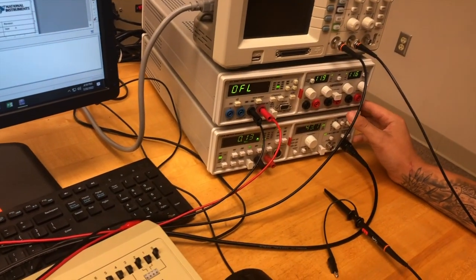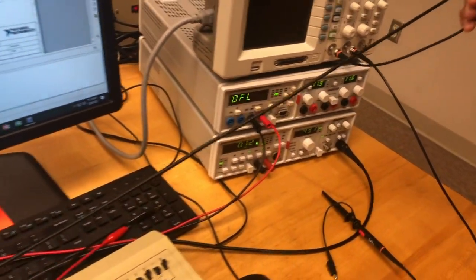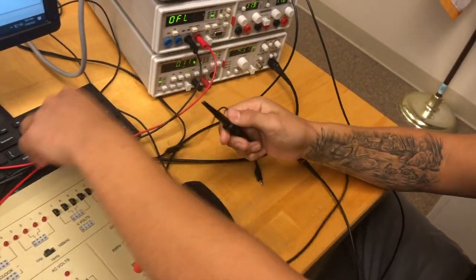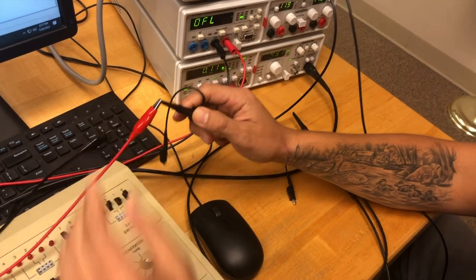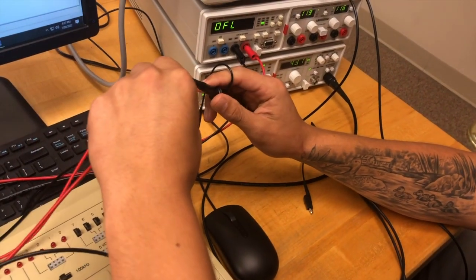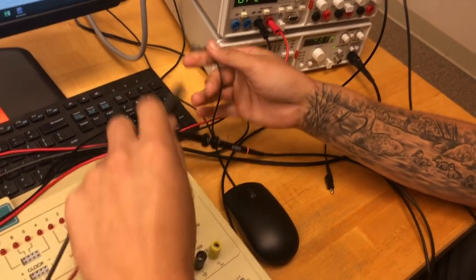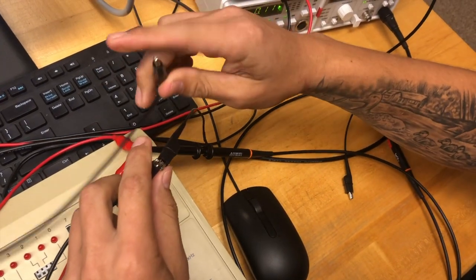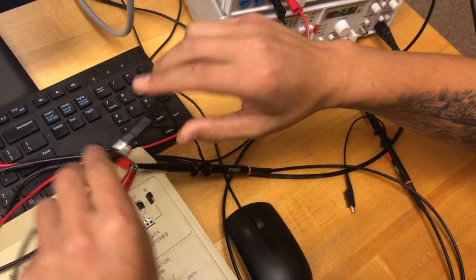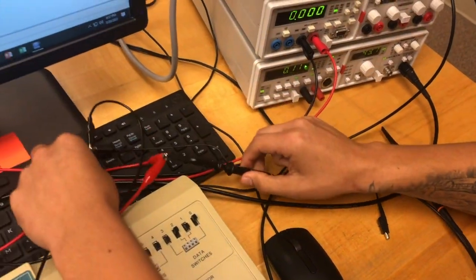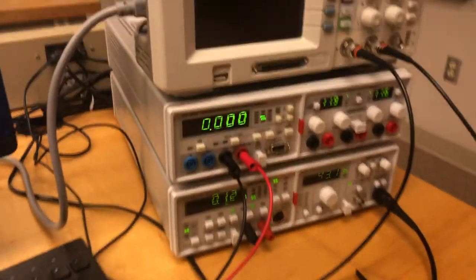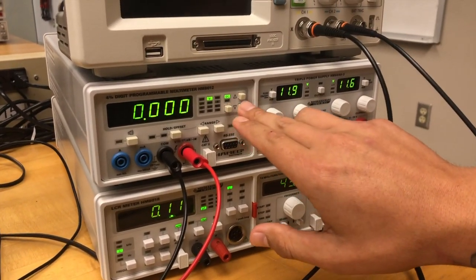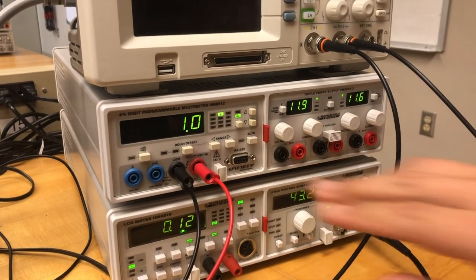Next, we will be doing our VRMS, which we will take our oscope lead, our positive to positive on DMM and function generator, negative to negative, ensure that they do not touch. Next, we will change this to AC on volts.